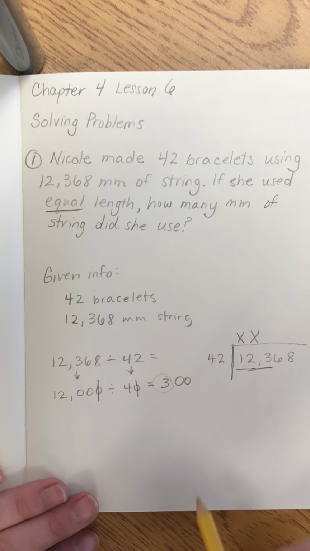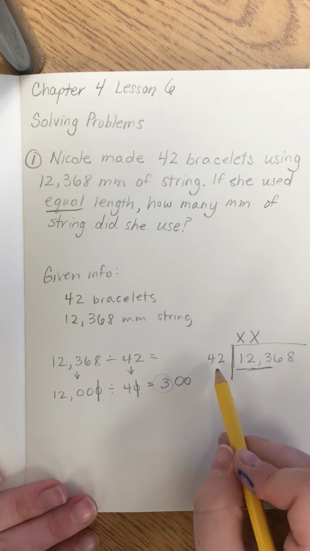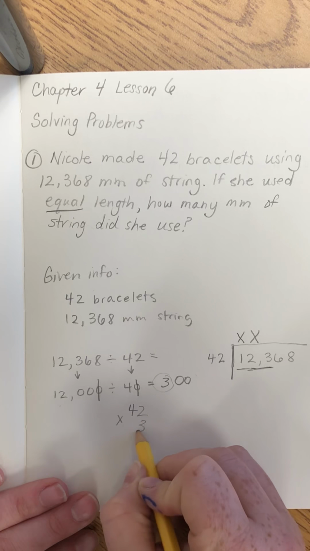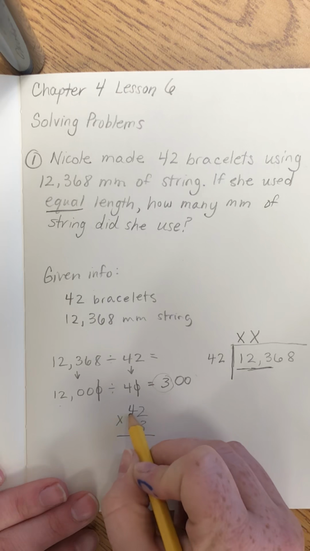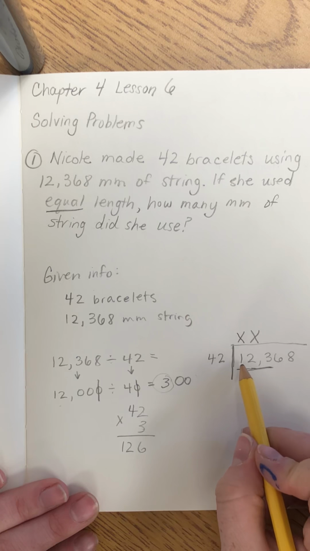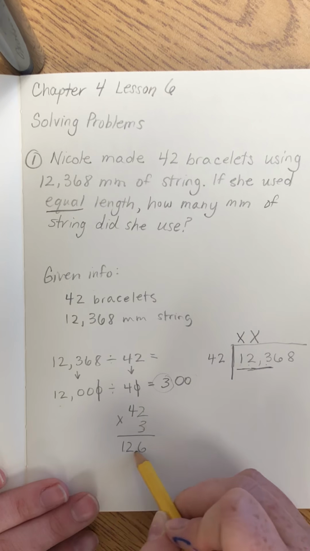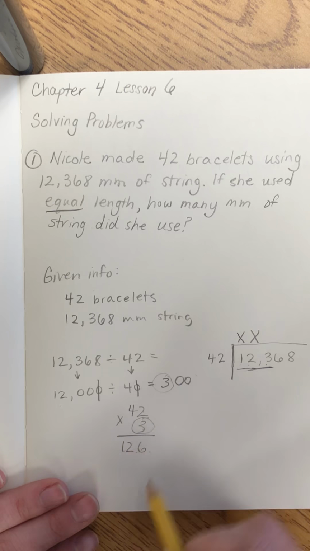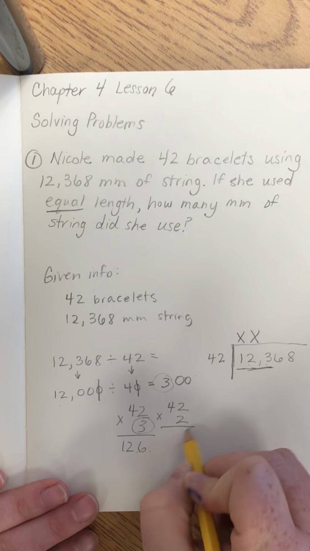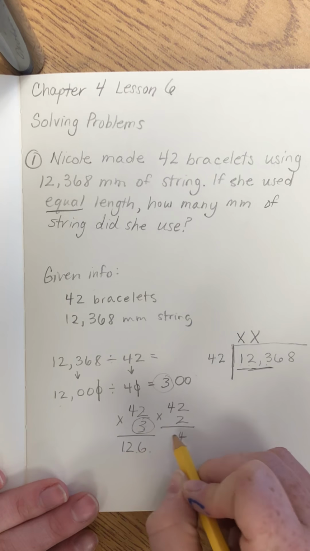Since I rounded and got 300, I'm going to guess by using 3. 42 times 3. 4 times 2 is 6. 4 times 3 is 12. I have 123 and I have 126. Therefore, I know 3 is too big, so I'm going to try 2. And I am going to get 84.